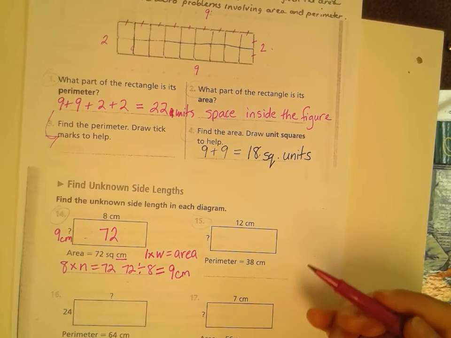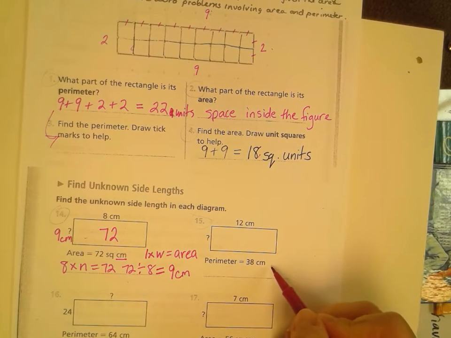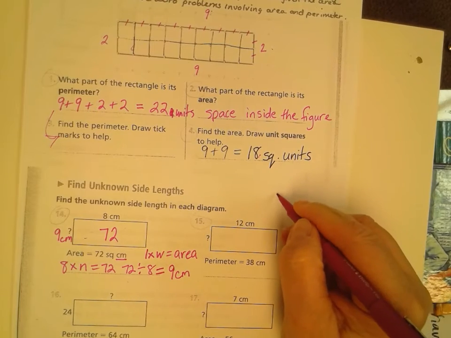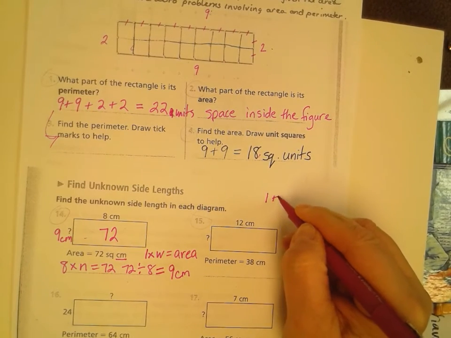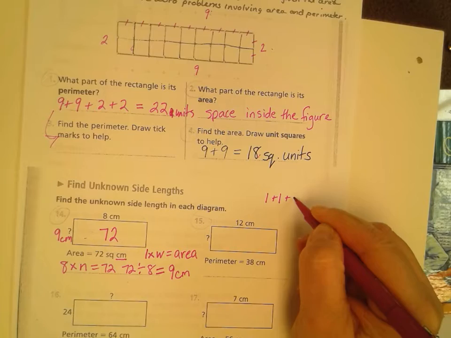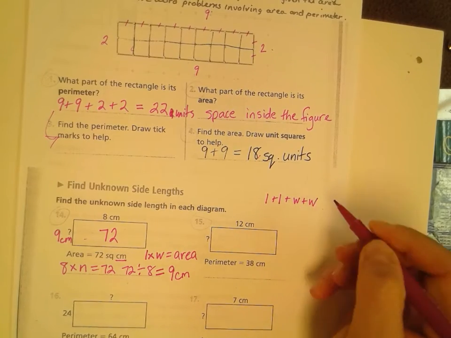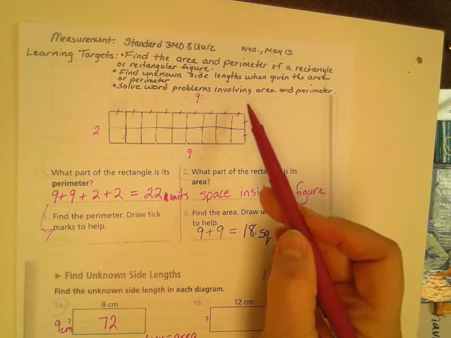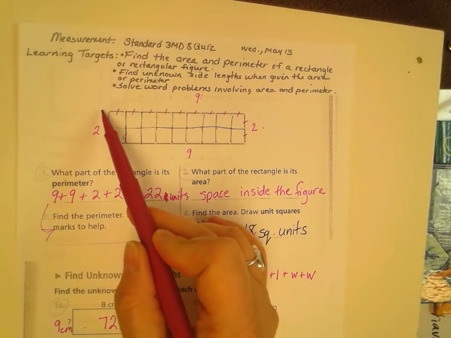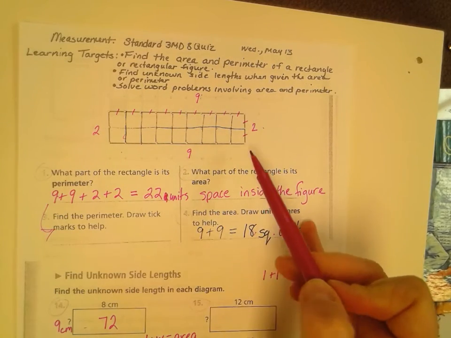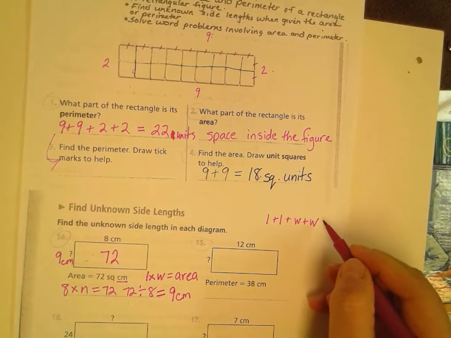This one, they give us the perimeter. So perimeter, we know it's length plus width plus width. That's what we did up here. Length plus width plus width. All right, so that's how we get the perimeter.